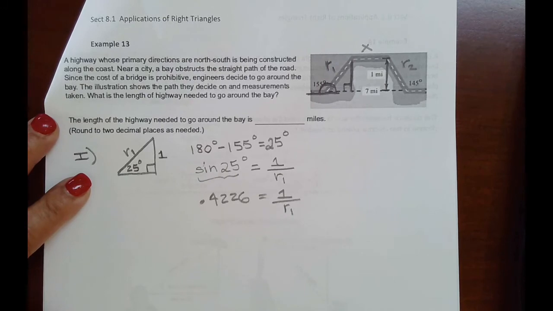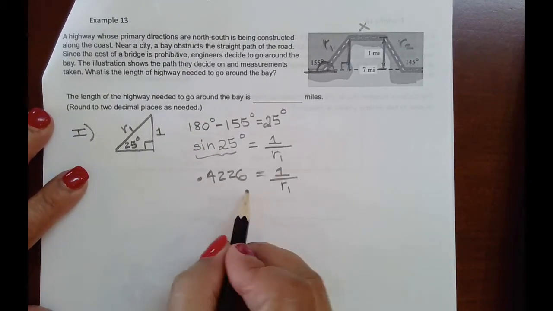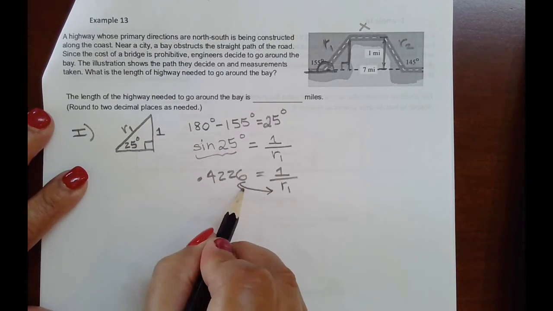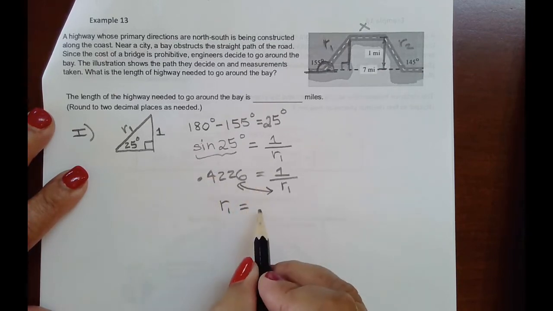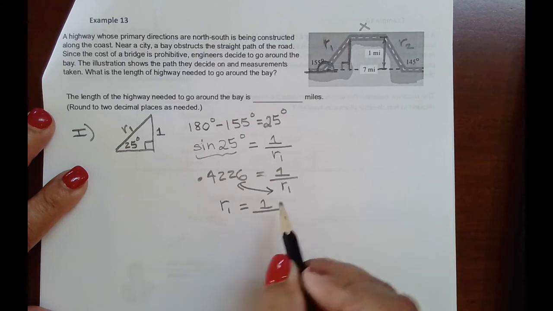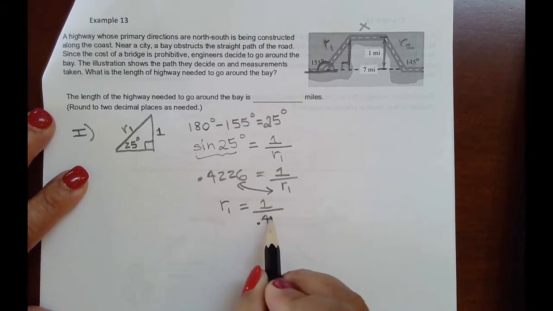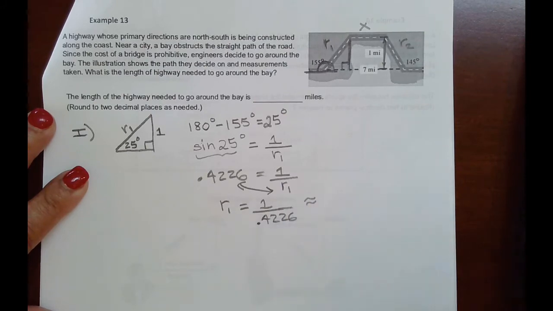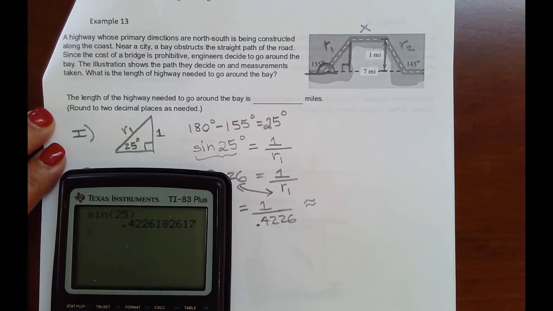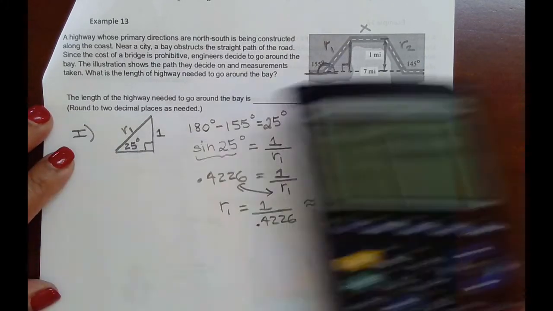Okay, and if you're going to solve for R1, it cannot be in the denominator. Switch these two. Let R1 take the place of the 0.4226, and that value will jump down here in the denominator position. And you end up with 2.362.